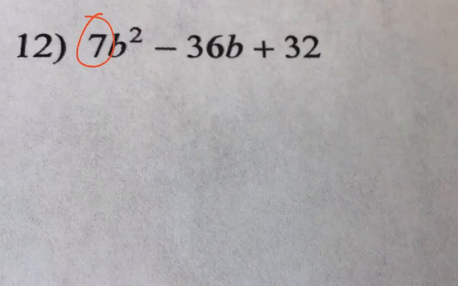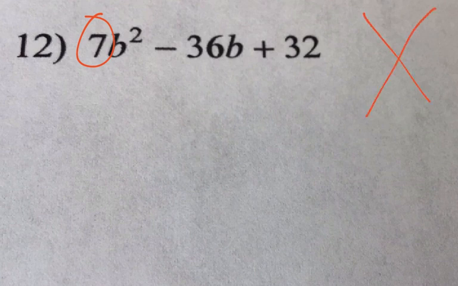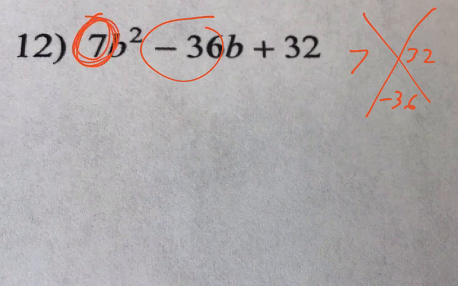Now, this time I have a number in front. This should, of course, be an X method, right? I would actually do 7 times 32. I would need a minus 36 in the middle. So don't forget, when there's a coefficient in front, guys, it has to be literally factored in to your calculations. That 7 has to times 32. So I'm just going to do a little mental math here.